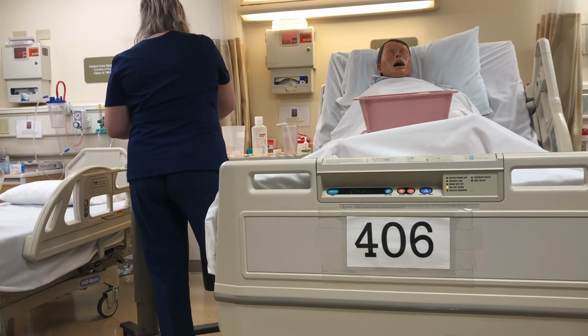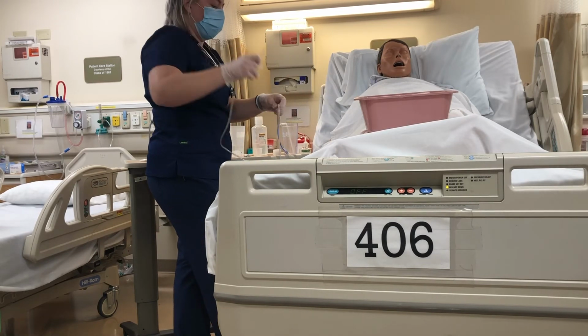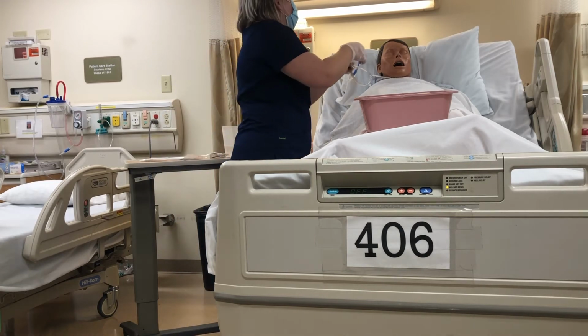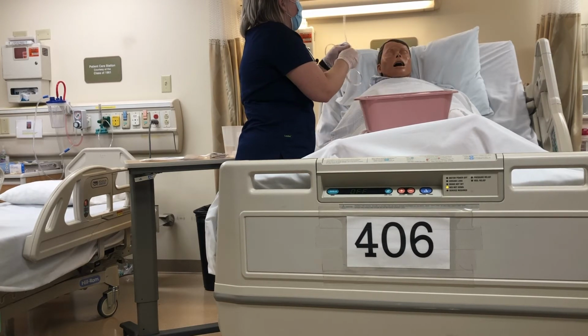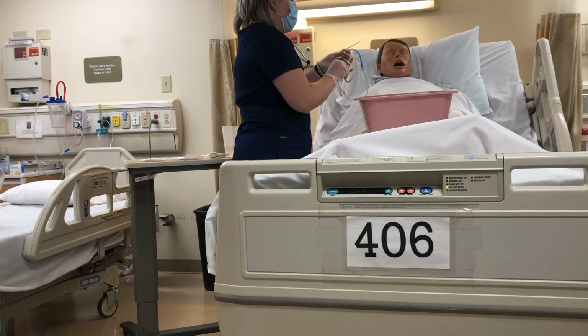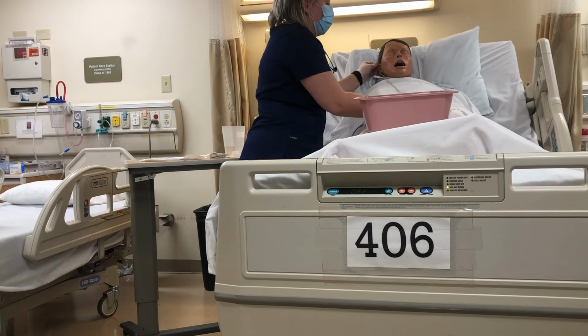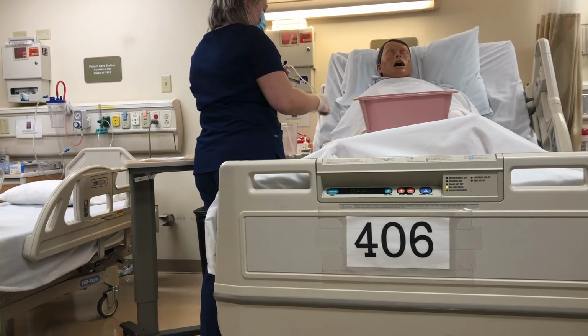Okay. So the first thing I'm going to do is measure the tube. I want to make sure that I'm placing it at an appropriate length. So I'm going to measure from the tip of your nose to your ear, and then from the tip of your ear down to your xiphoid process. So that's looking about 54, and then I'm going to add 10.